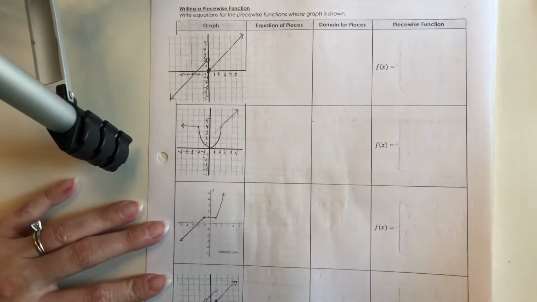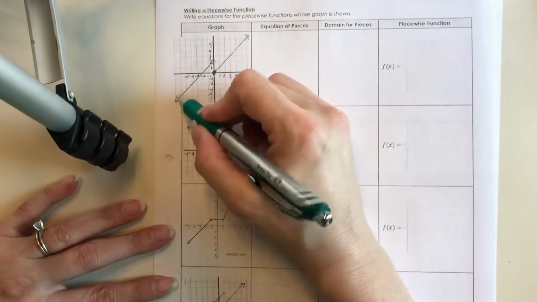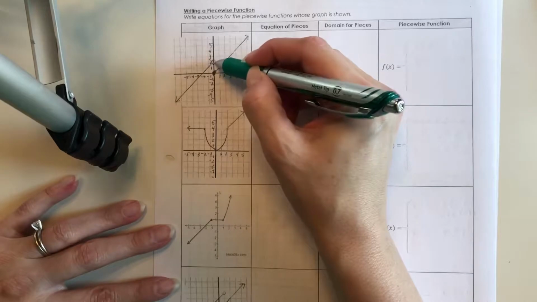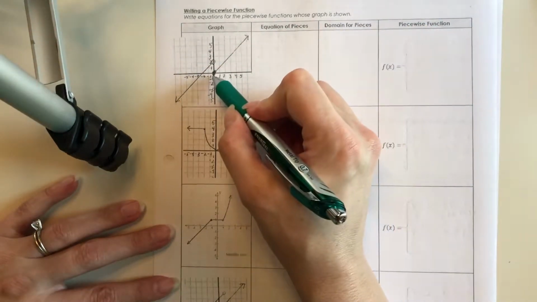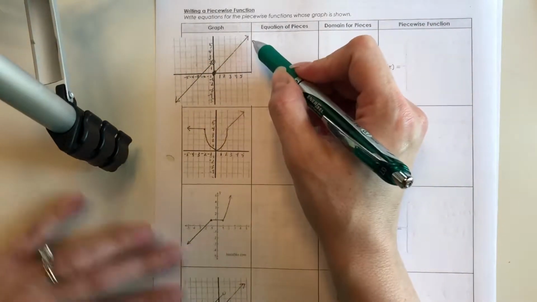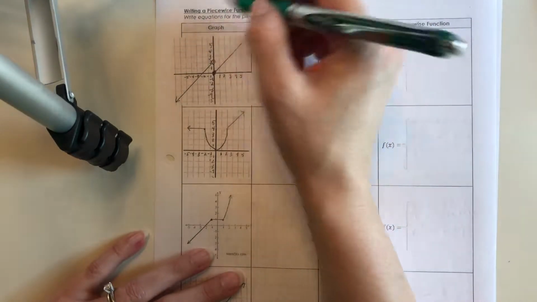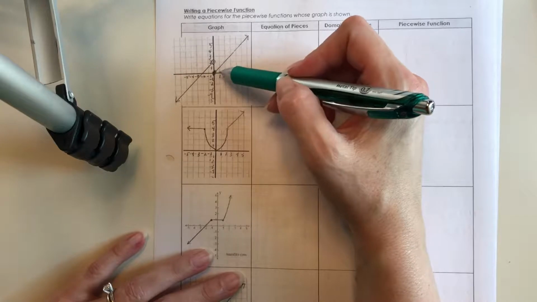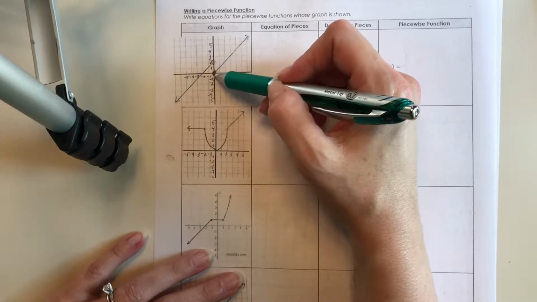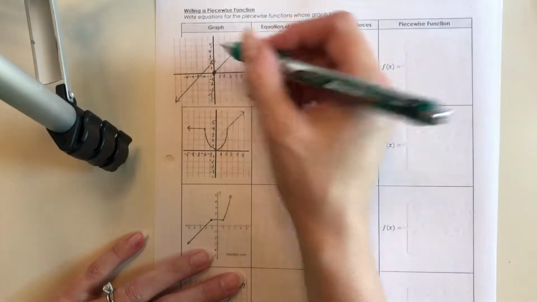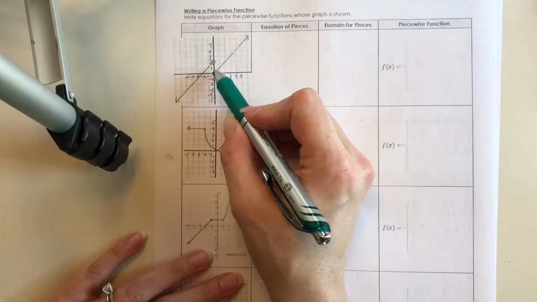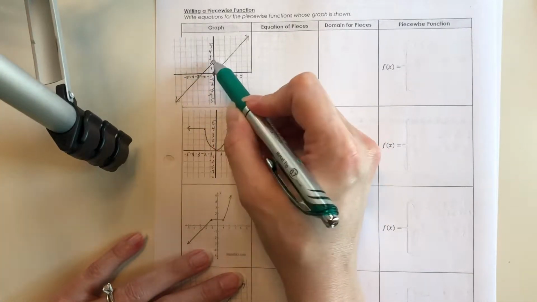We've got two rays. The first one goes all the way up to the y-axis and stops. The second one also starts at the y-axis and then it continues. You want to look for any breaks in your graph. So I see a break in my graph here. I'm going to ask myself, what x value is at that point?